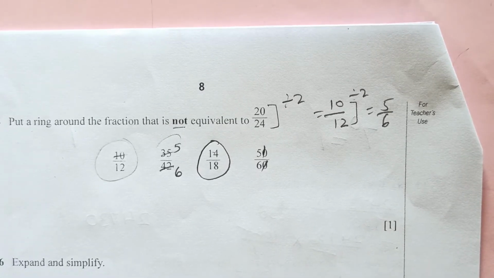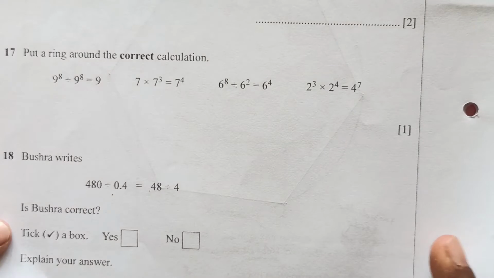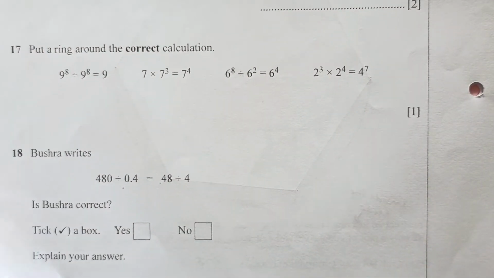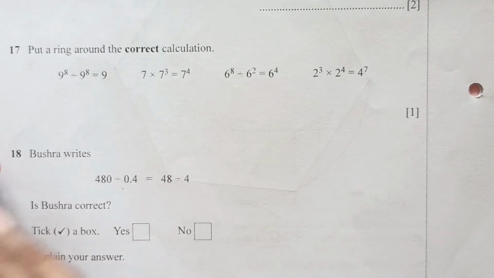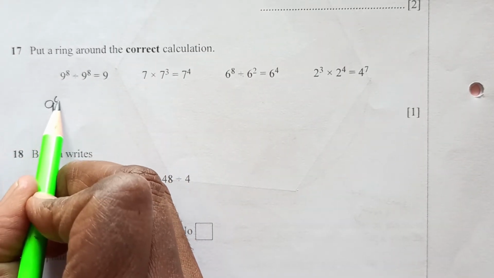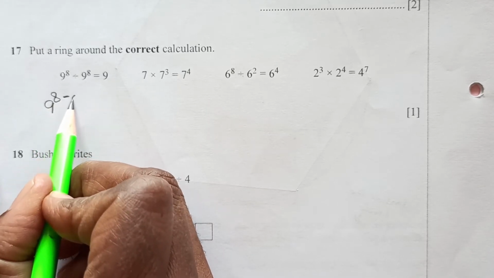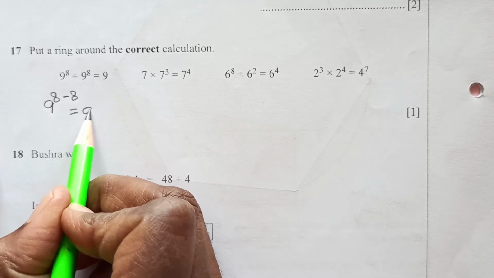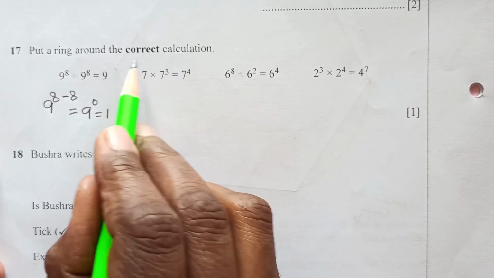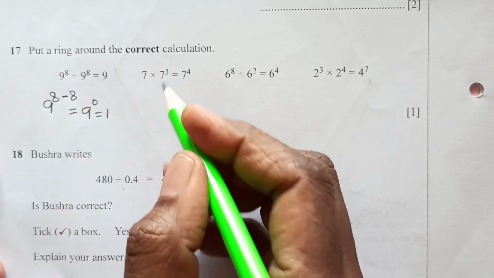Okay, make sure that you guys have paper and pen with you to do revision with me. So I have another question here. This one, put a ring around the correct calculation. This is from exponents. So this is 9 power 8. There is a division sign, so we are going to subtract the powers, 9 power 0, which is 1. So this is not correct, we are not going to put a ring.